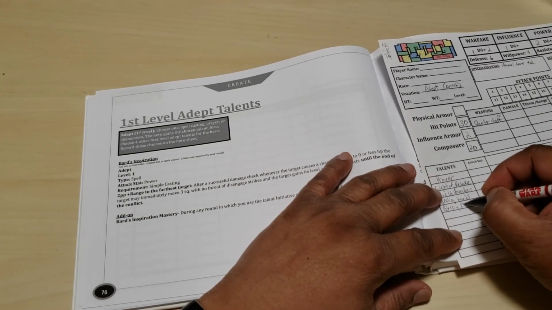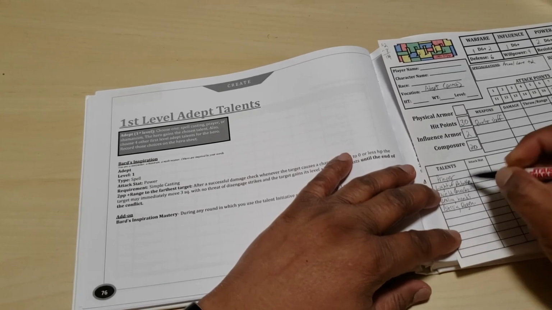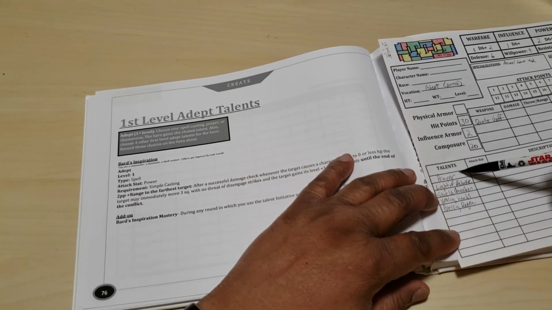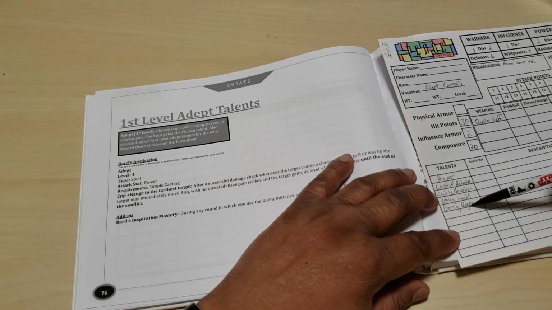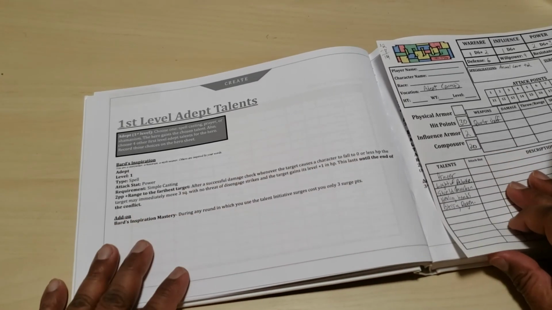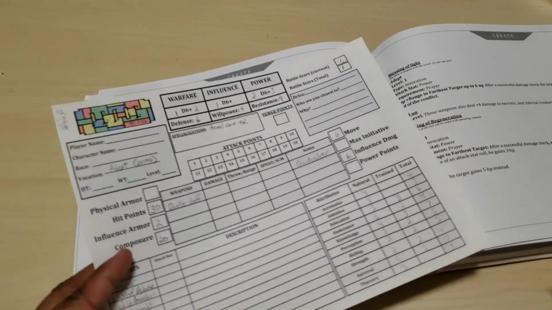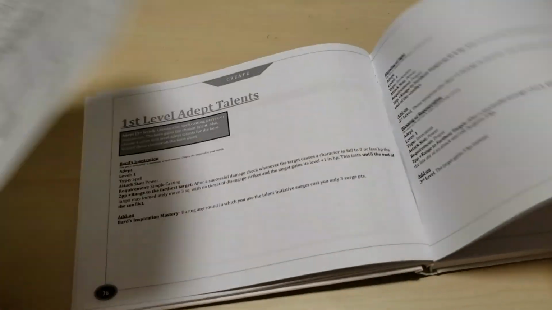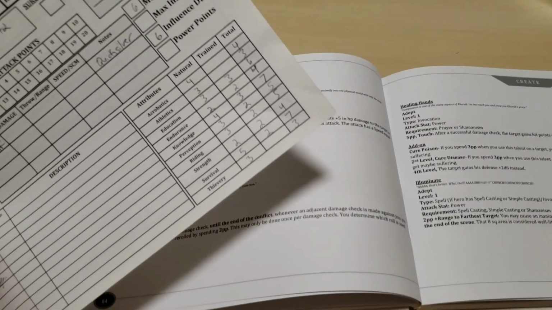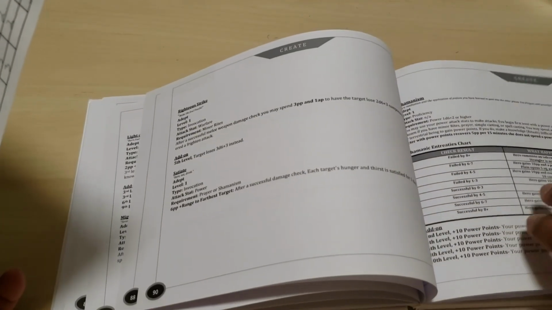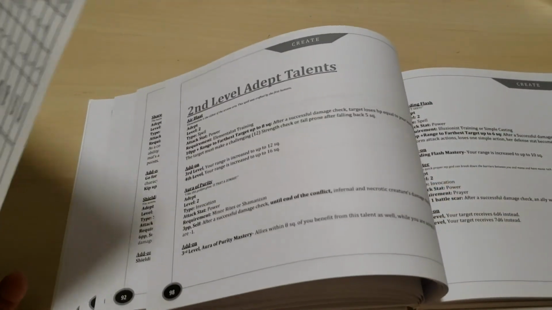Blessing of Regen. So now I have the prayer talent and 4 additional other adept talents, all of which I qualify for because all of them fall under the prayer talent. And those are all of my talents. So the next step in the process of hero creation, I'm pretty sure, is purchasing gear. So I'm going to go ahead and do that.